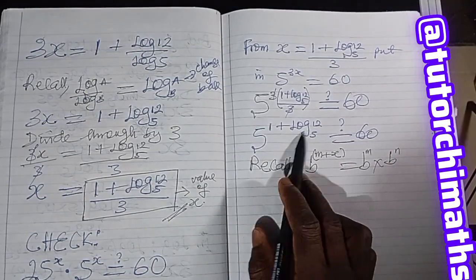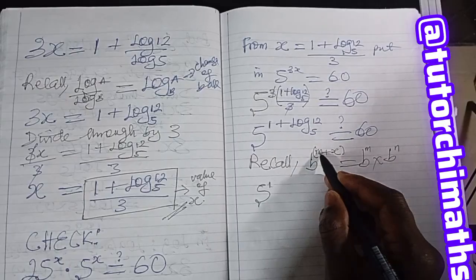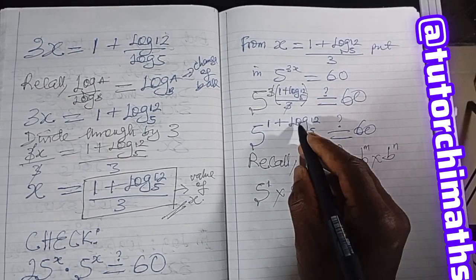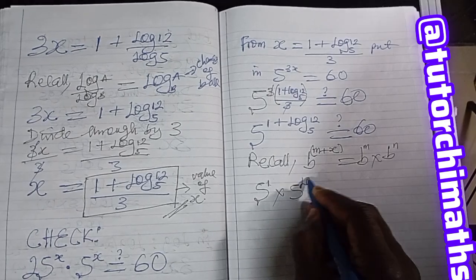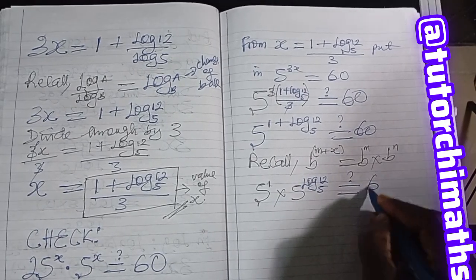So let's apply this rule here. I can now have 5 raised to power 1 multiplied by 5 raised to power log 12 base 5. Is it equal to 60?